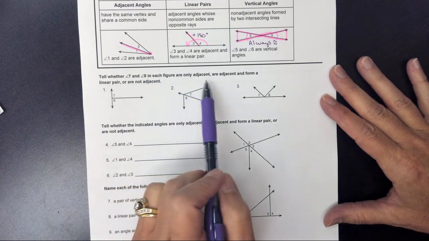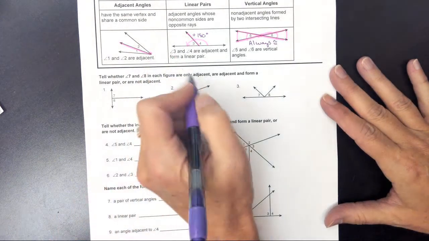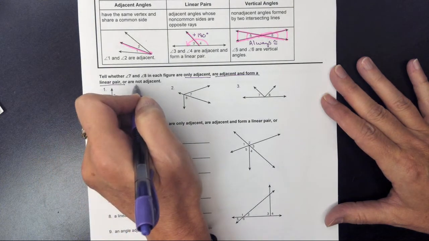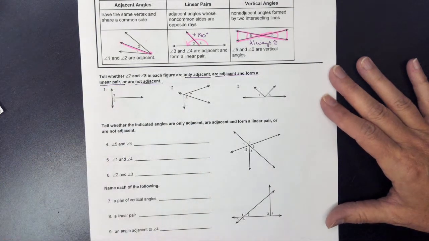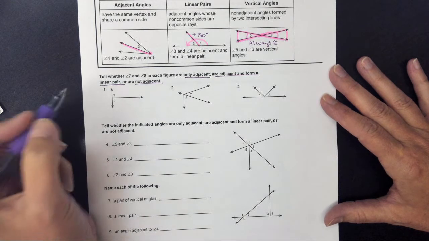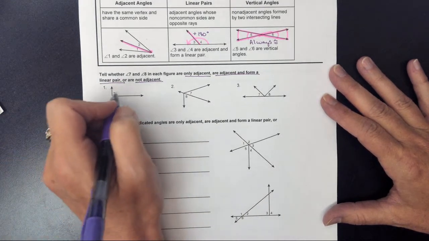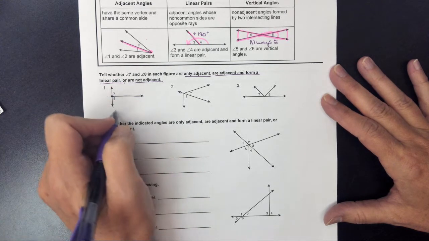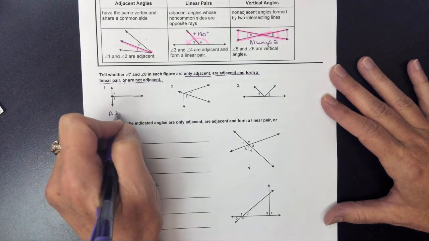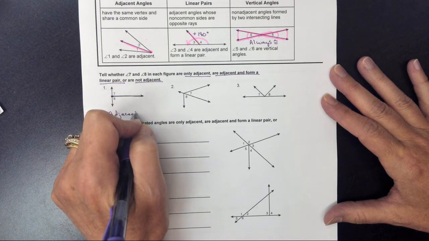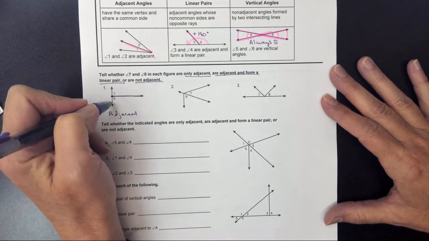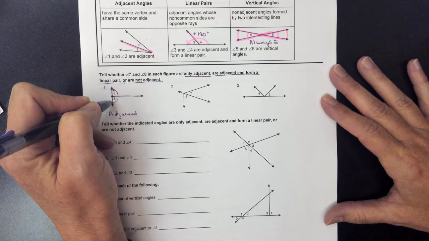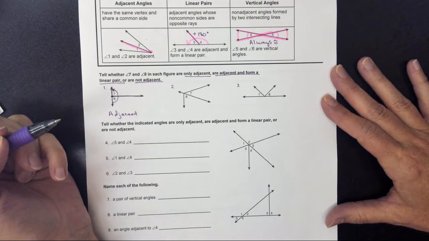Okay, now, if you go down to numbers 1, 2, and 3, the directions say to tell whether angle 7 and angle 8 in each figure are only adjacent, are adjacent and form a linear pair, or are not adjacent. So number 1, they are next to each other, they have a common side and a common vertex. So they are adjacent. They also have opposite sides that form a straight angle.